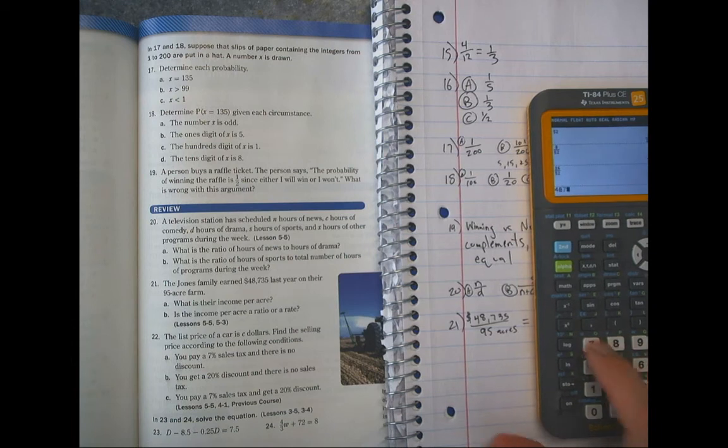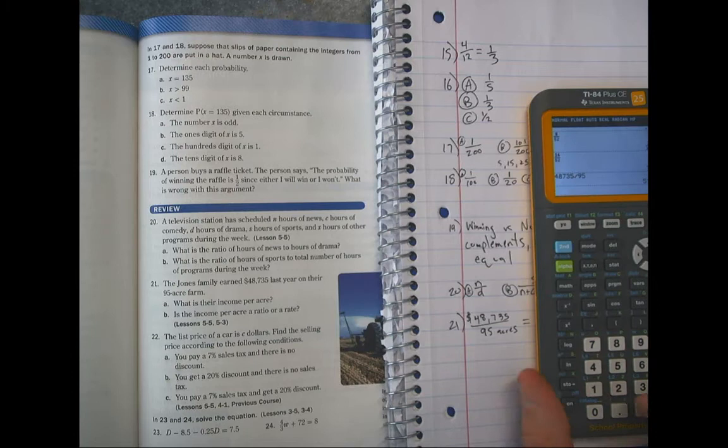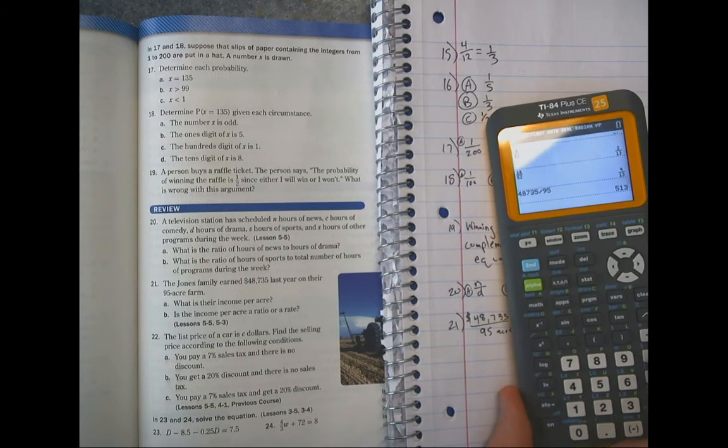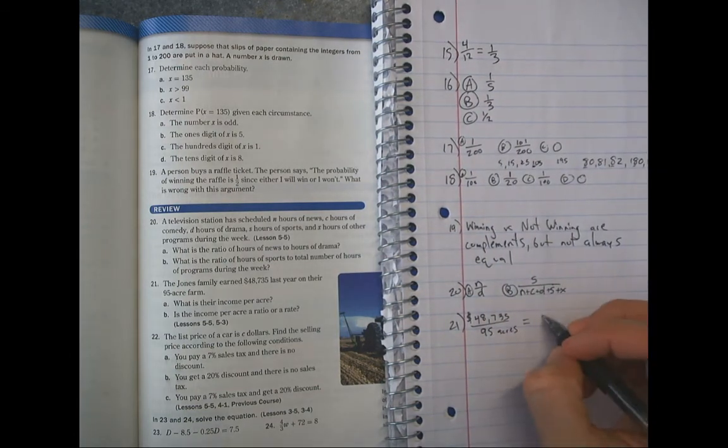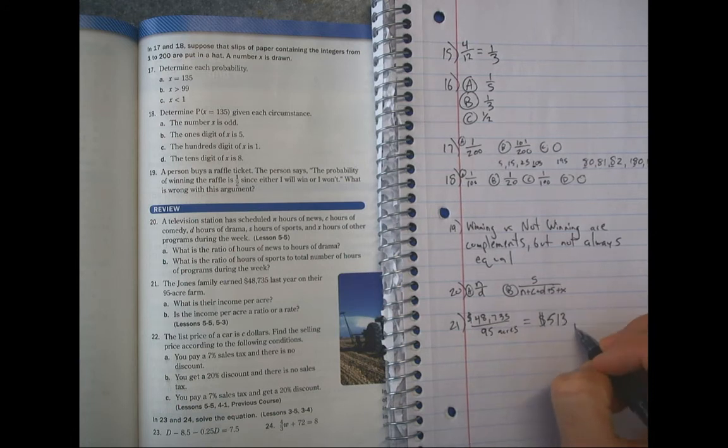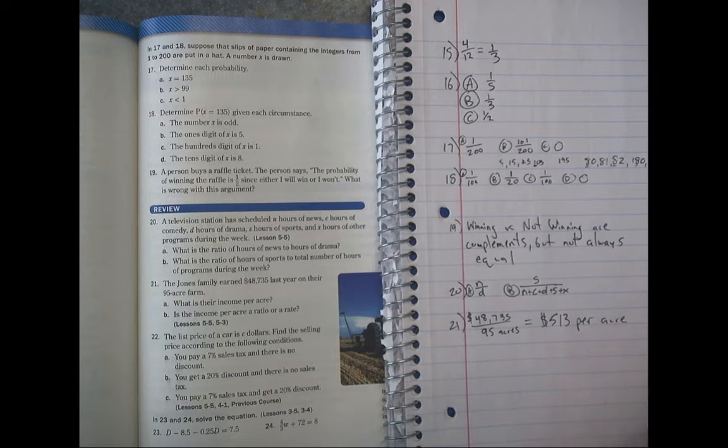So 48,735 divided by 95. You get exactly 513. So it's $513 per acre. And that's part A.